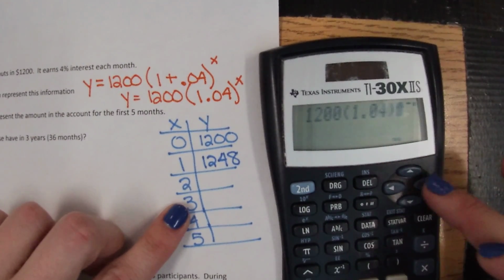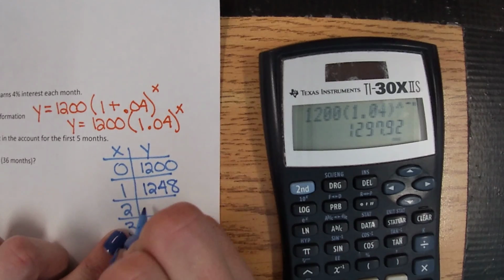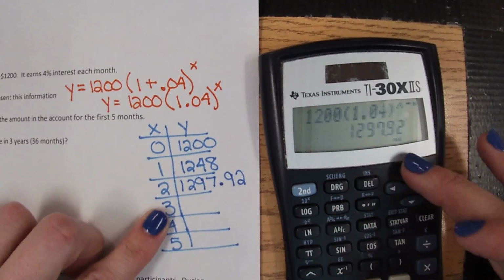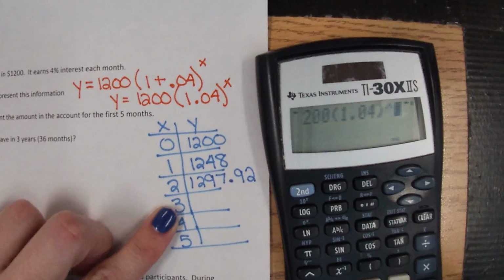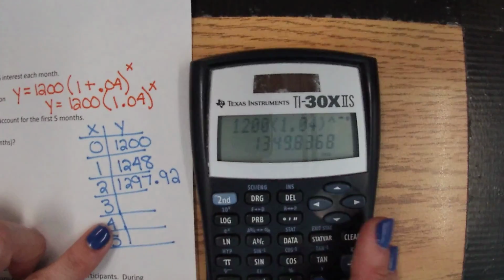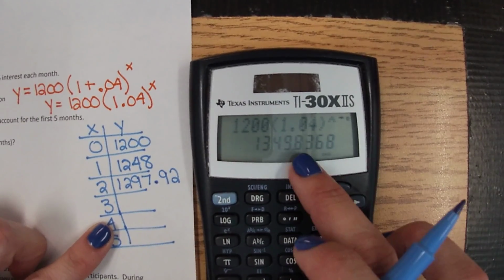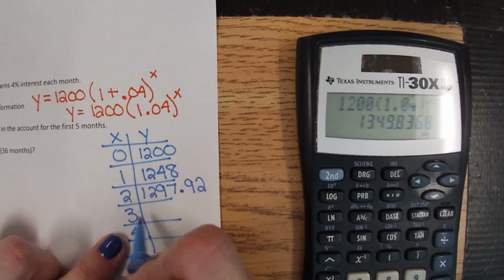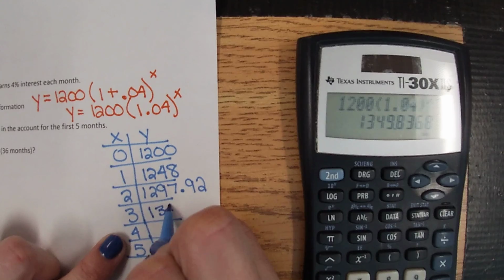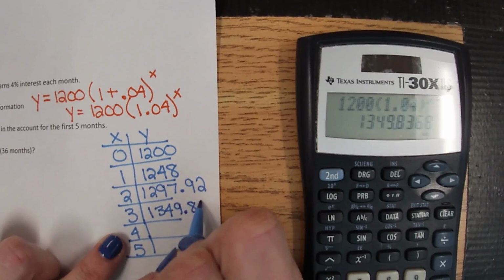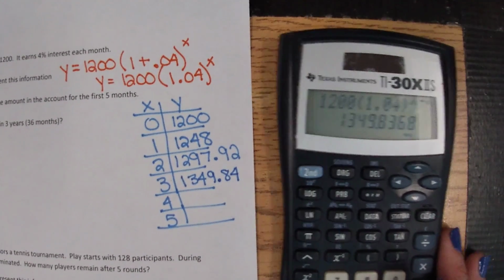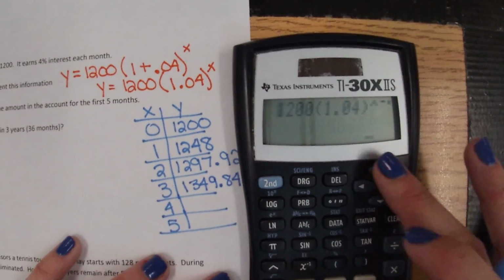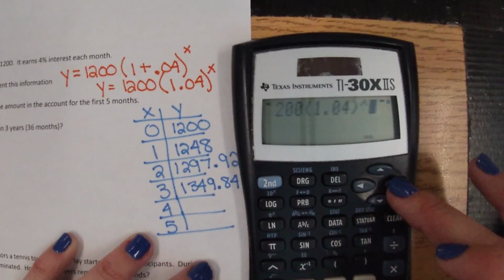Okay, now we want to know after 2 months. 1297.92. Now we want to know after 3 months. Now, we're talking about money, so we're not going to have any more than 2 decimal points, so we always want to round to the nearest cent. So let's see, 1349.84. And unfortunately, if this was really a bank, I don't even think they'd round it up. They'd probably truncate, but we're not actually a bank, so we're going to stick to math rules.